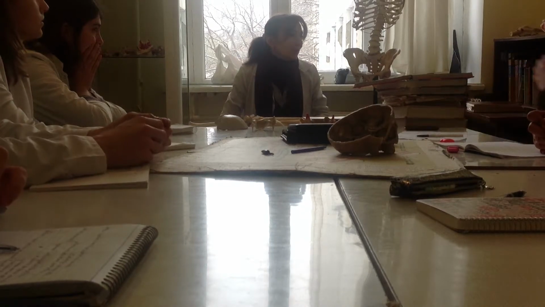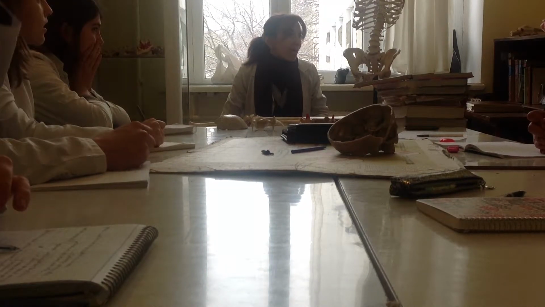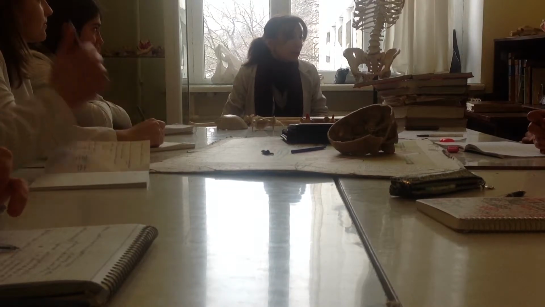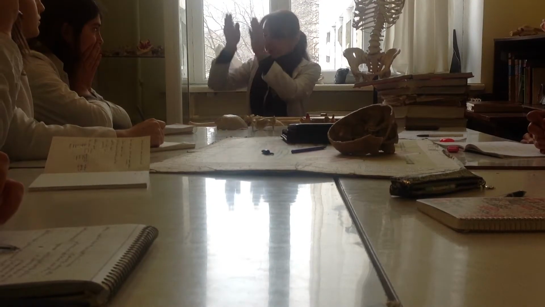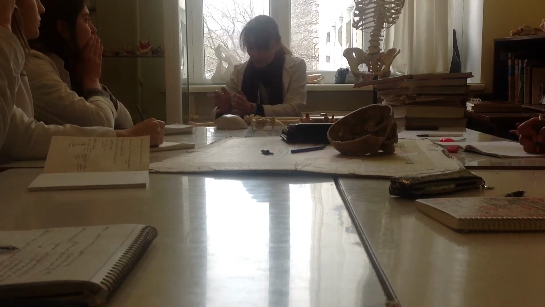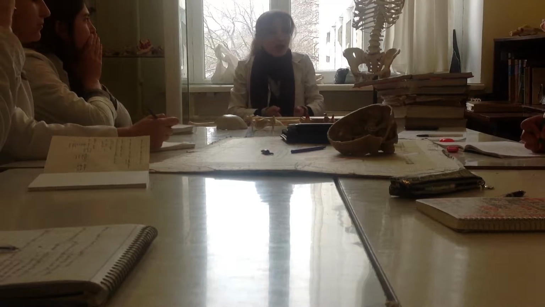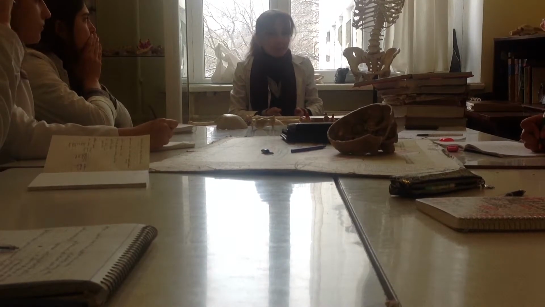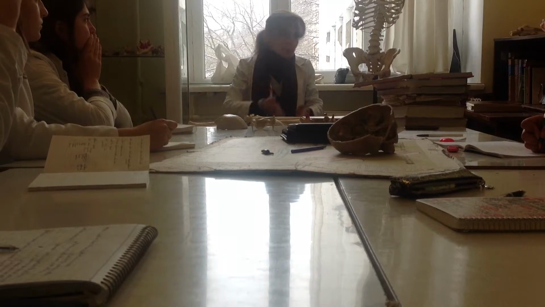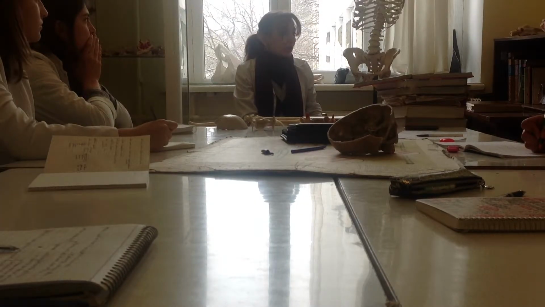What's the difference between the right and left knee joint and ribs? Right lower limb is a separated lower limb. There is a movement in the right knee, but it doesn't provide movement of the left knee. Understood or not? These are two separated synovial joints.